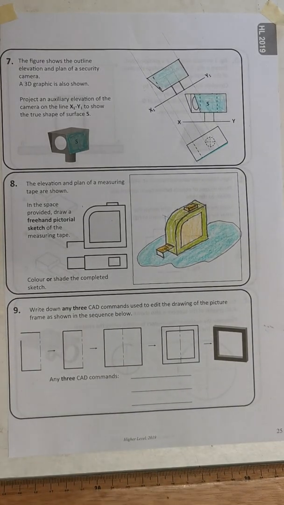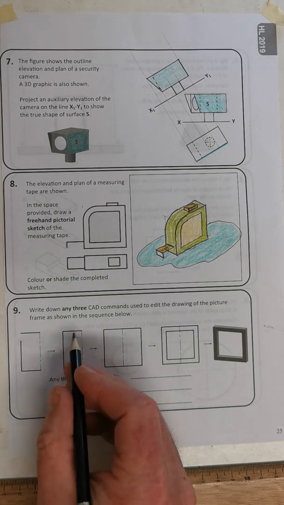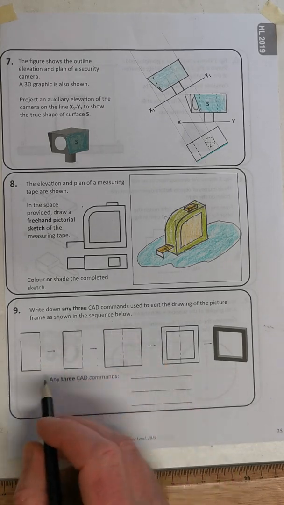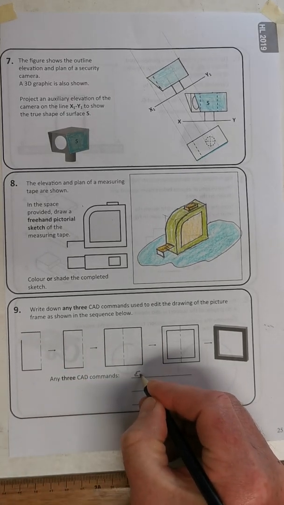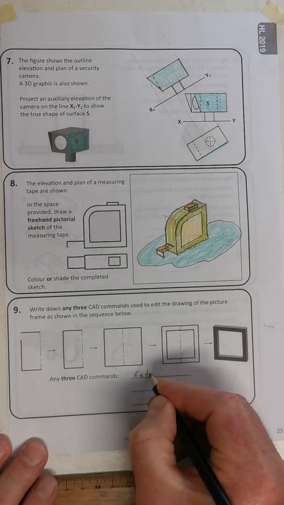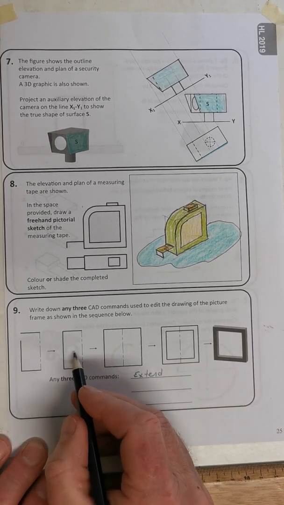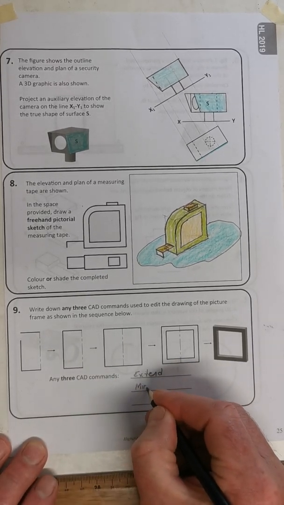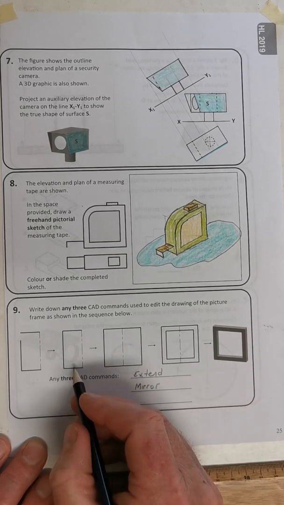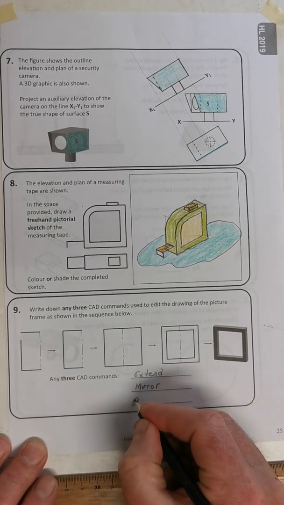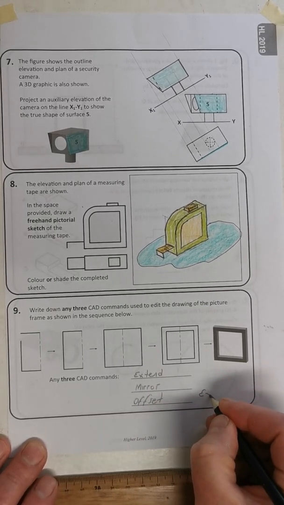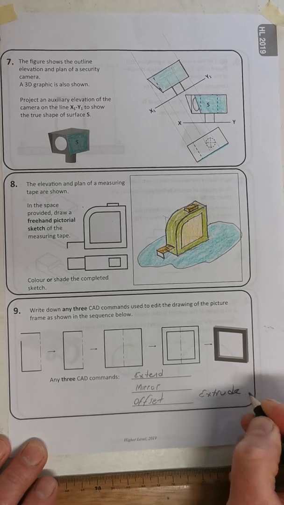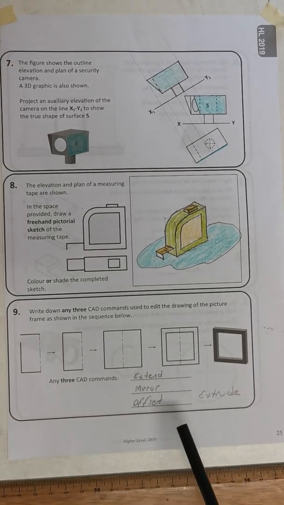Okay, now onto our CAD question here. So CAD commands, there's any 3 out of possible 4, so you could have extend, you could mirror, you could offset, and an extrude. So any 3 of them would do you.